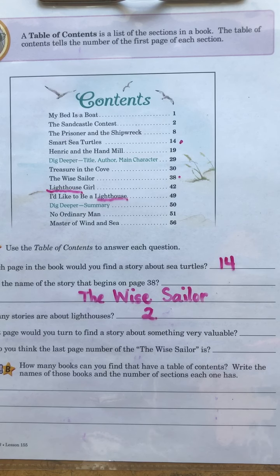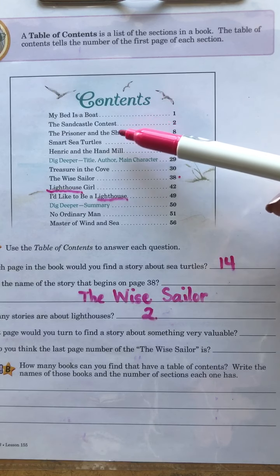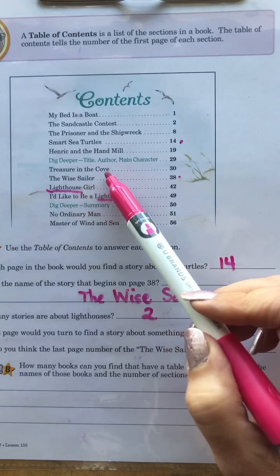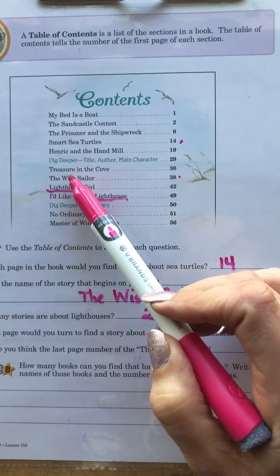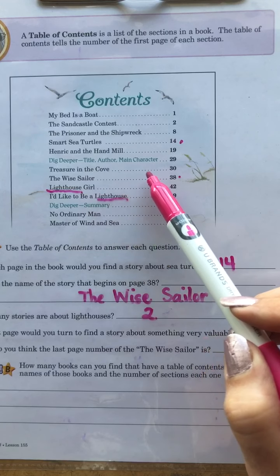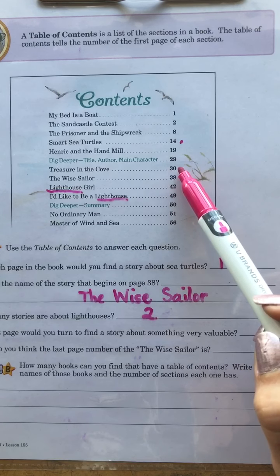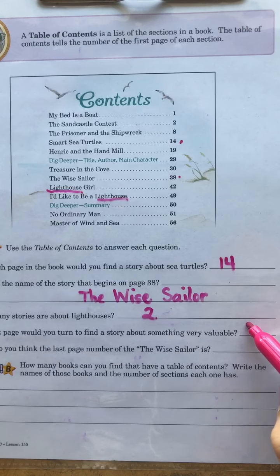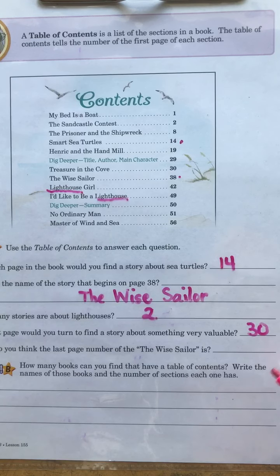Okay, it doesn't use the word valuable, but it's talking about something valuable. So we look through here and we come across, oh, here's one called Treasure in the Cove, right? A treasure is something valuable. And if I follow the line across, I see that it begins on page 30. So the answer to number 4 is page 30.